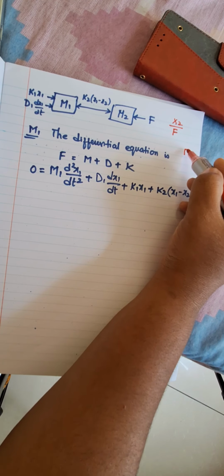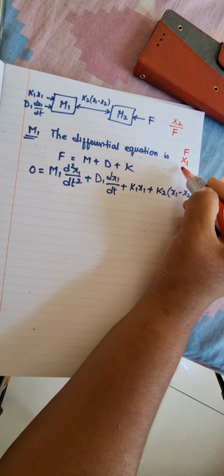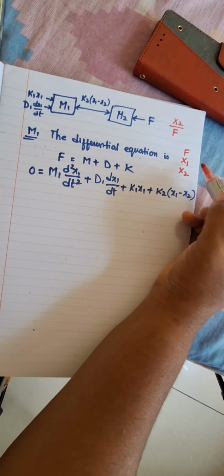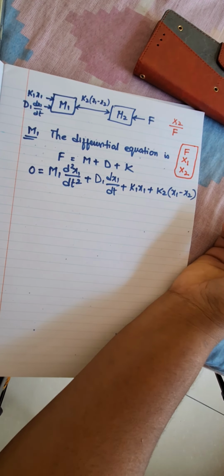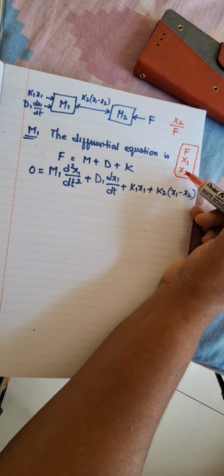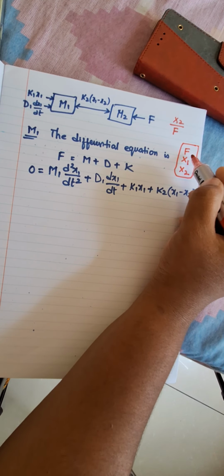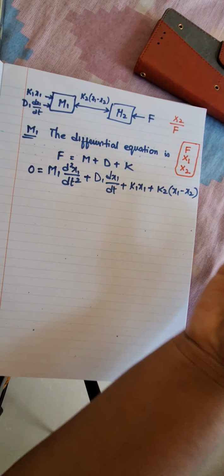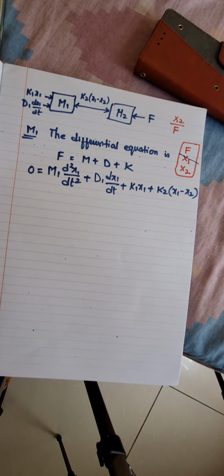So we have force as the variable input. x1 is the displacement of the first mass, x2 is the displacement of the second mass. So these are the three variables. In these three variables, the question is about x2 by f. It means they are not concentrating on x1. So you should eliminate x1 from your equations.